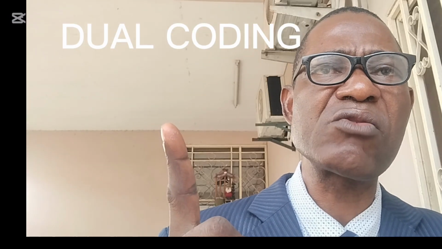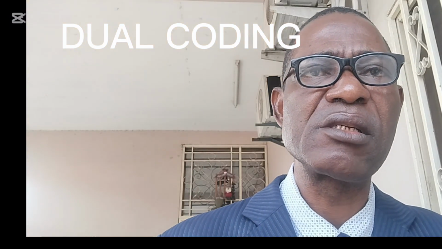The next one is what we call dual coding. This involves combining words and visuals. For example, when you are reading a text and you now draw a diagram by the side of it, or a graph that illustrates what you are reading. So you are combining words, that is text, with visuals, that is the diagram or chart.